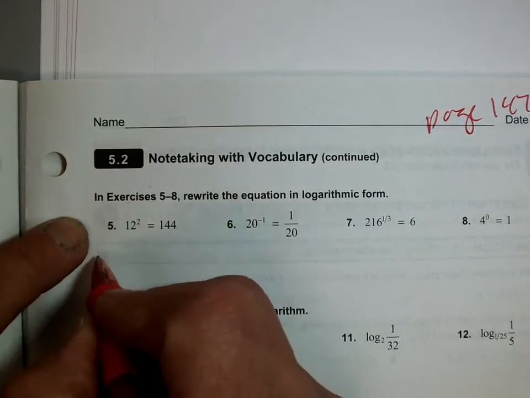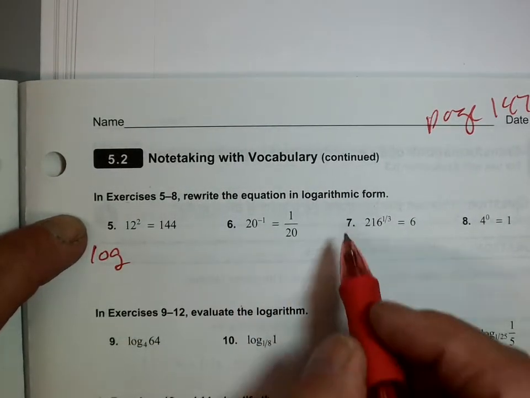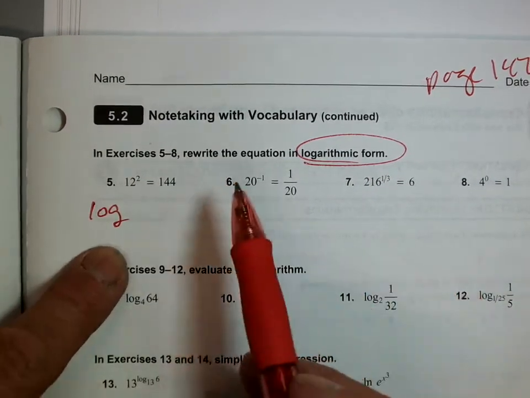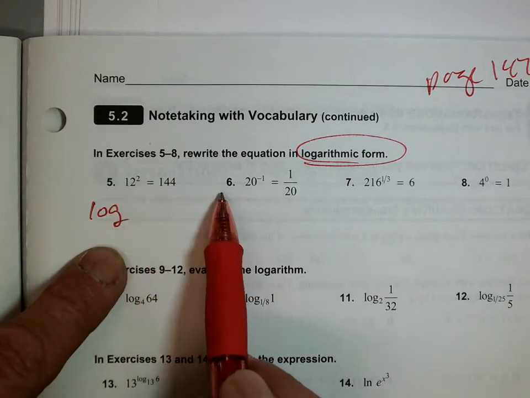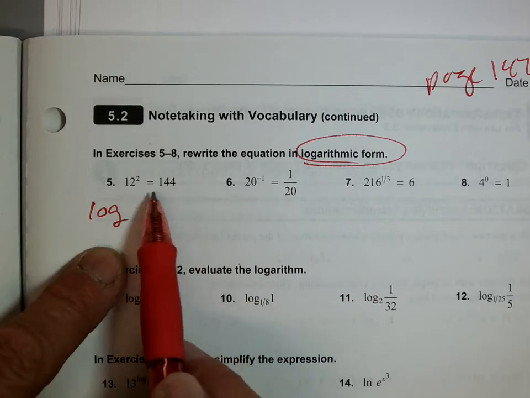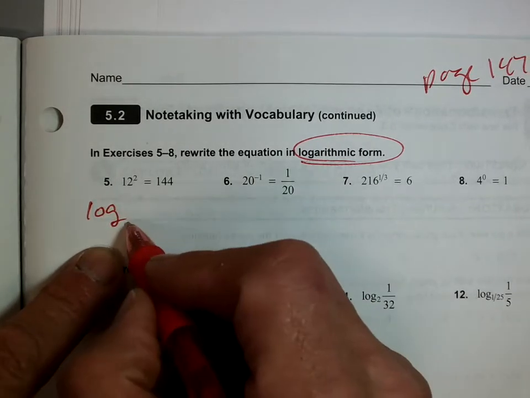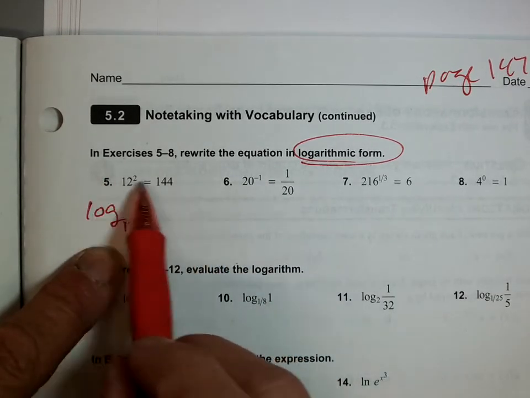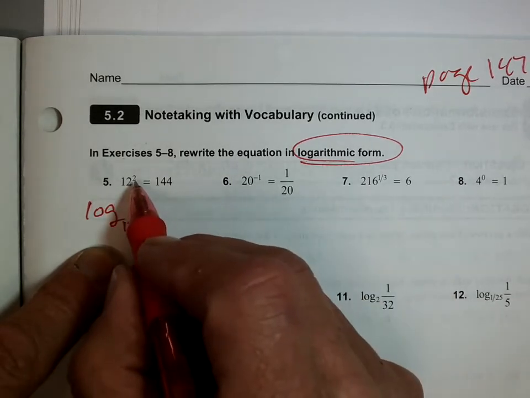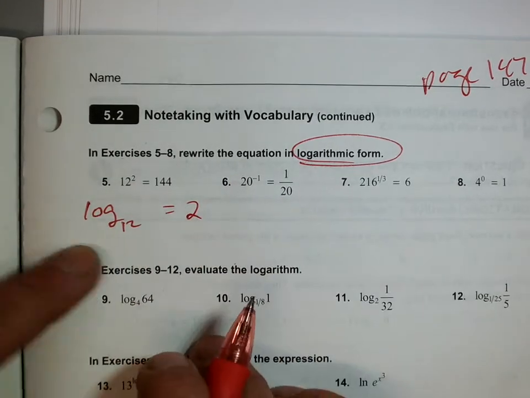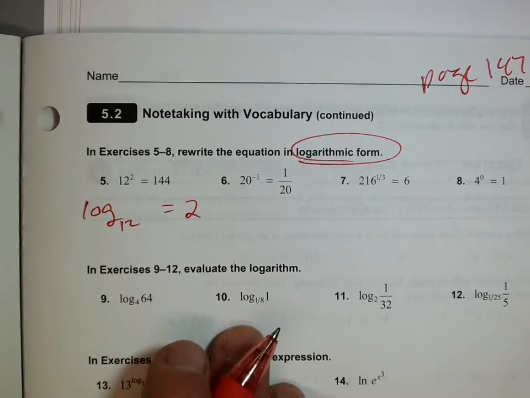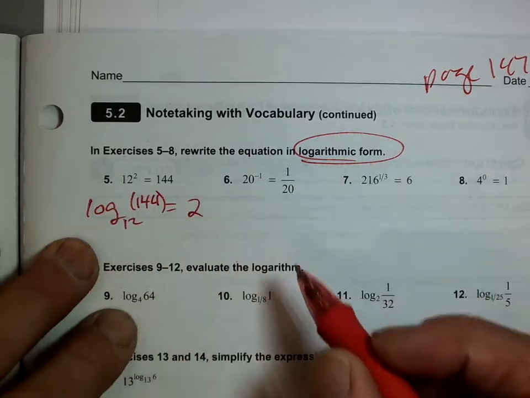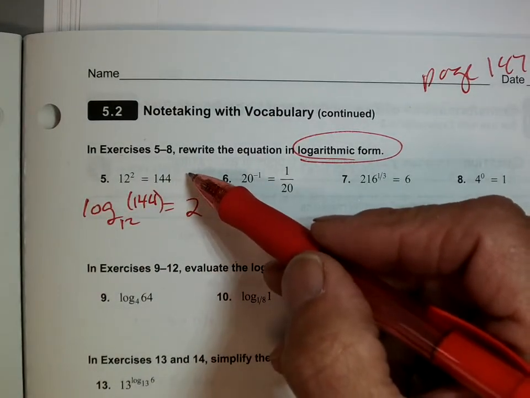Number 5. I'm going to change them into log form. Let's write log. What's the base in question 5? It's the 12, isn't it? So the 12 goes down here. What's the exponent? The 2 is the exponent. So it's going to equal the 2, because logarithms equal exponents. So then it's log base 12 of 144. That is how I transpose it from exponential form to log form.